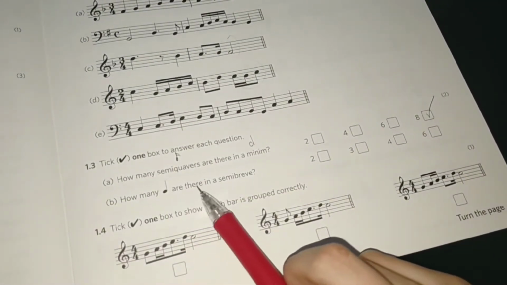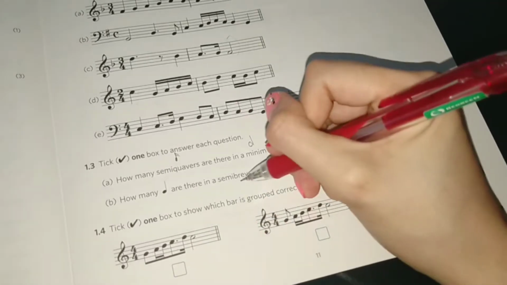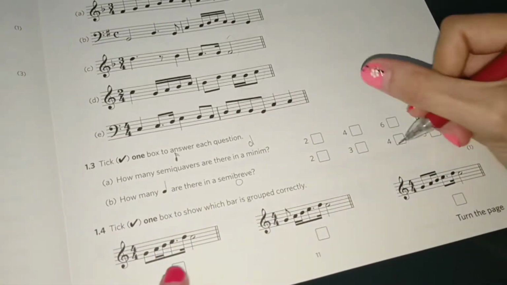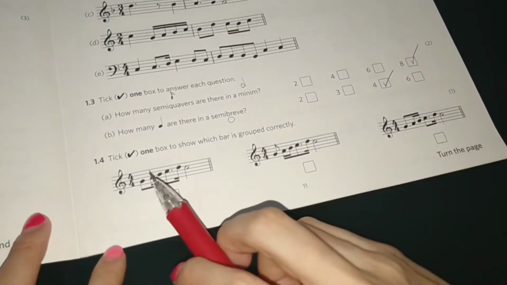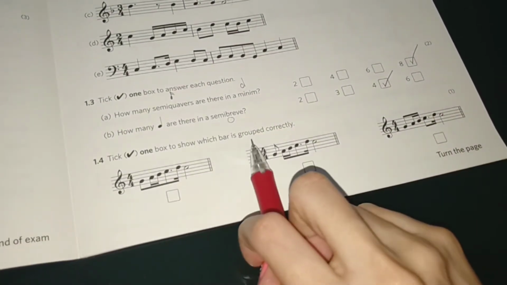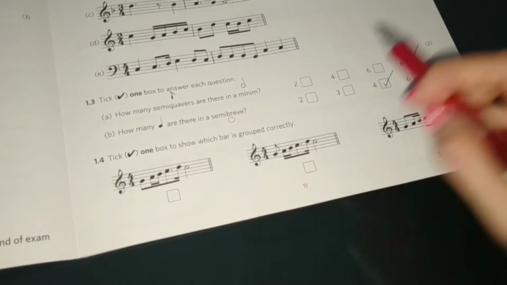How many crochets are there in a semibreve? Semibreve is this, right? 4 counts, so 4 crochets. This will be the answer. Okay, now tick one box to show which bar is grouped correctly.